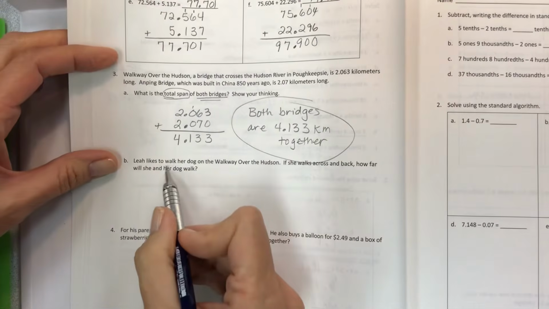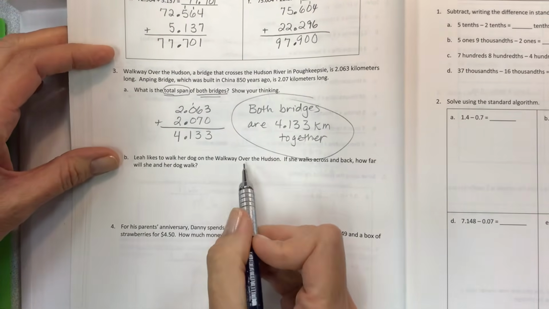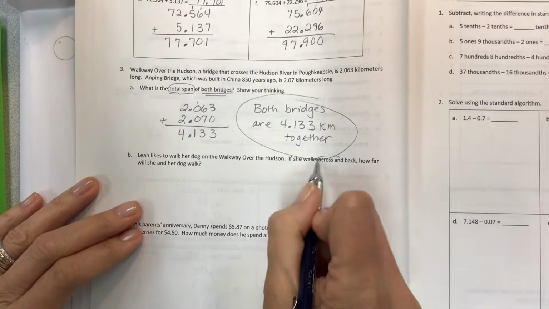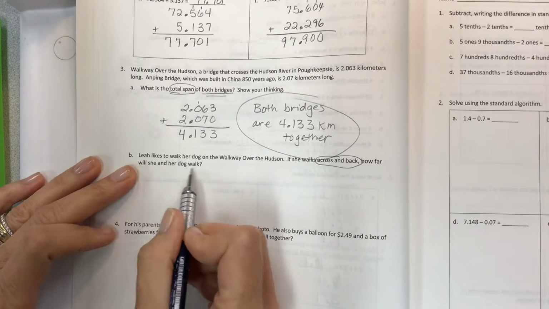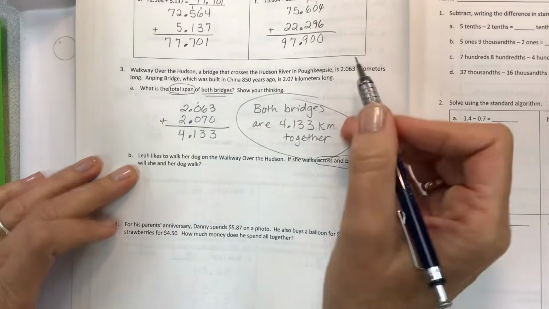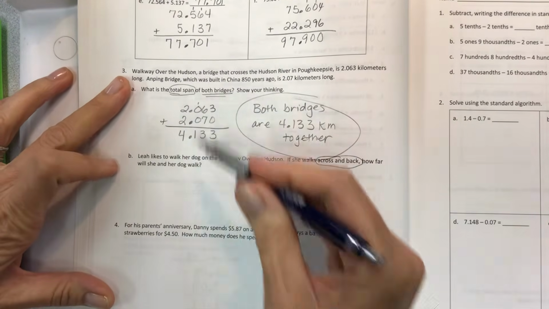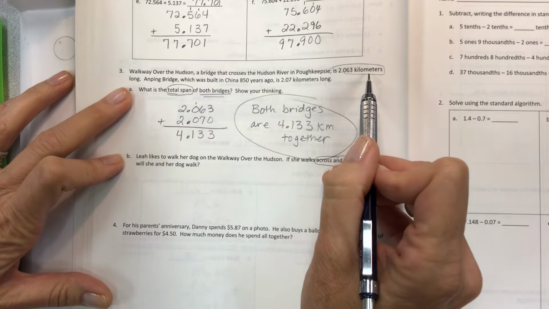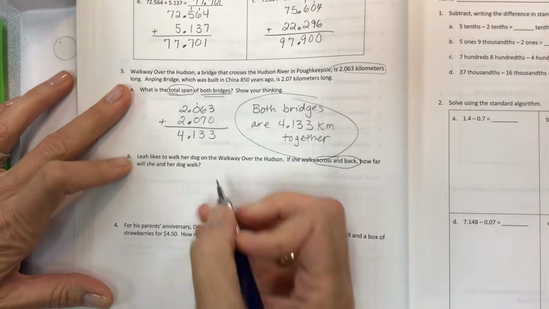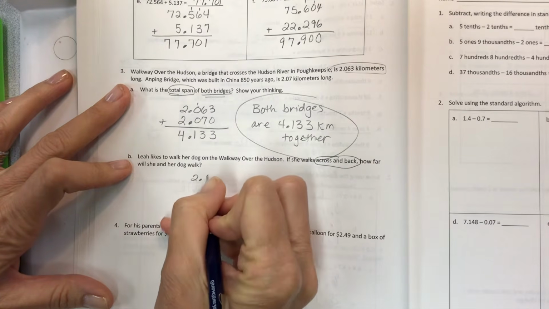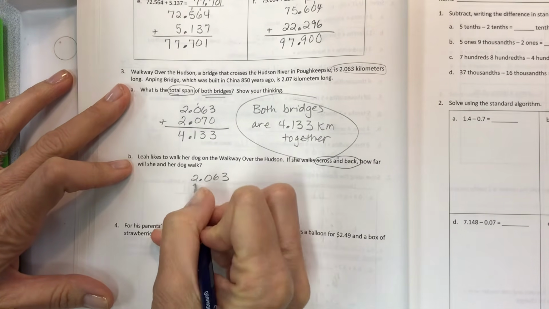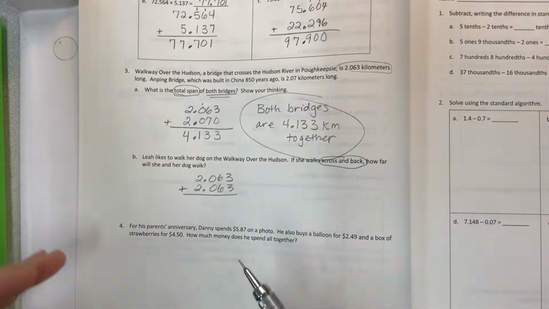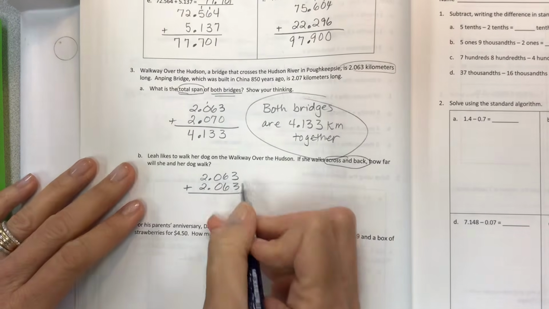All right, Leah likes to walk her dog on the walkway over the Hudson. If she walks across and back, that's important, how far will she and her dog walk? So if the length of the walkway over the Hudson back up here in problem A says it's 2 63/1000 kilometers, but she goes across and back, then we have to double that. Now, since we're not really into multiplying yet, we're going to actually rewrite it 2 times so that we can have our over and back.